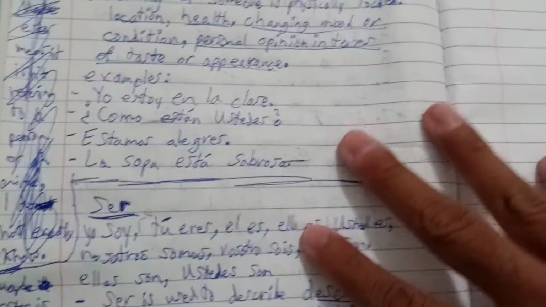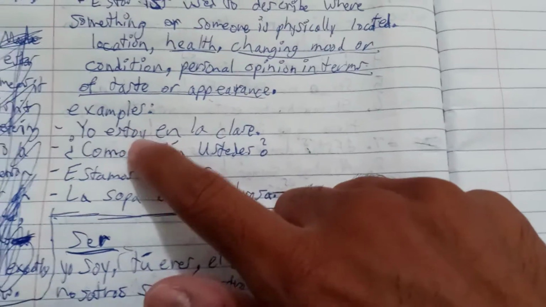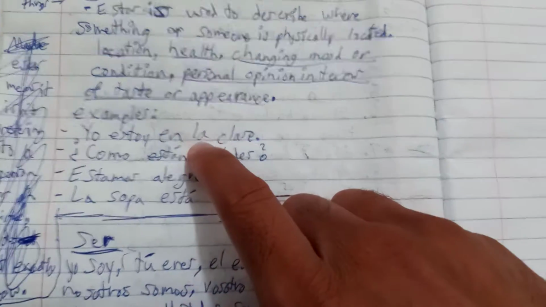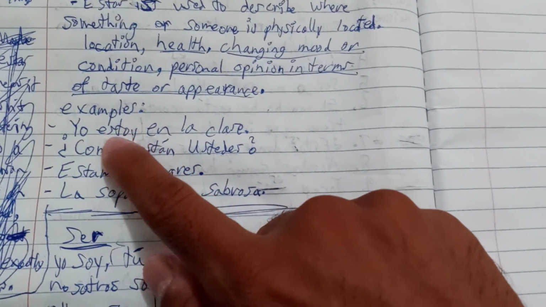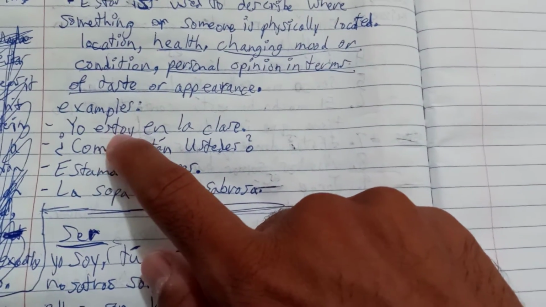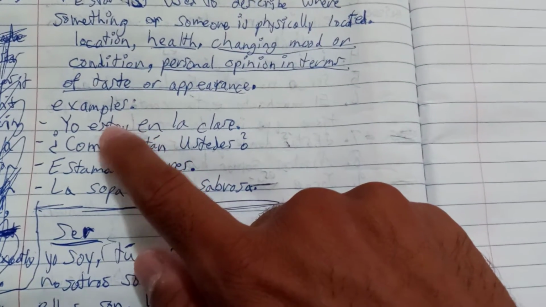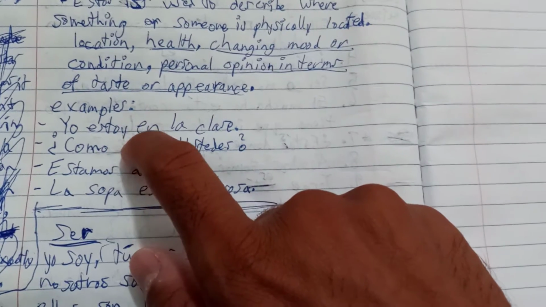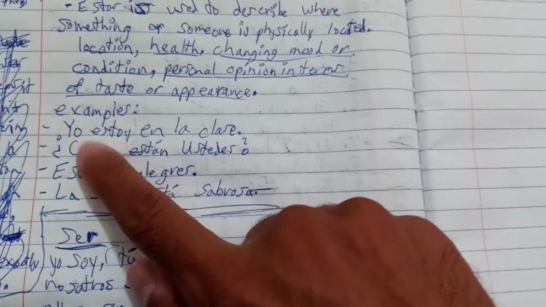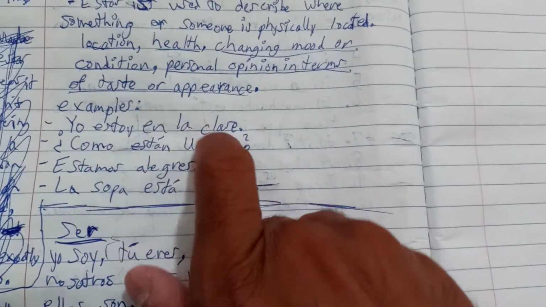Here's some examples. Yo estoy en la clase. It's one of the words that means to be.